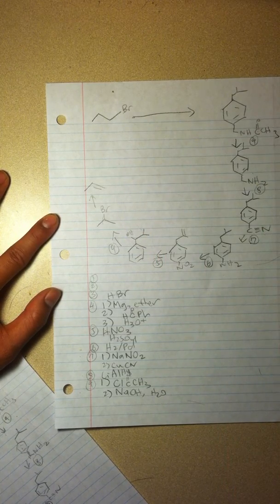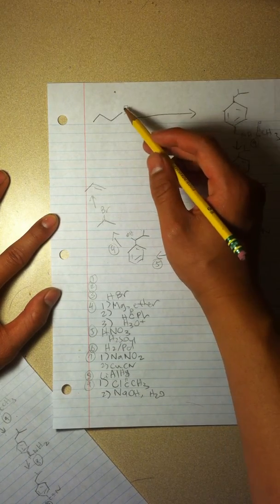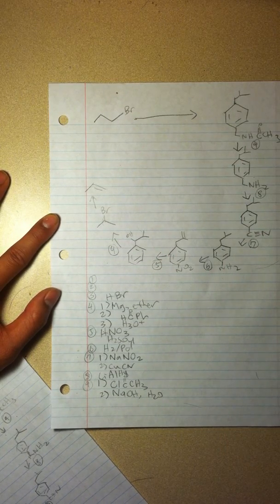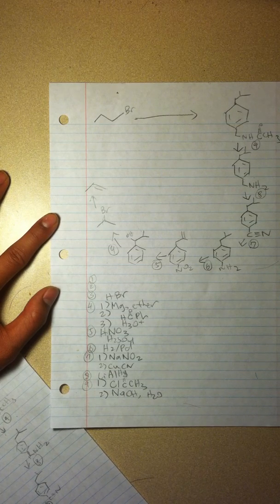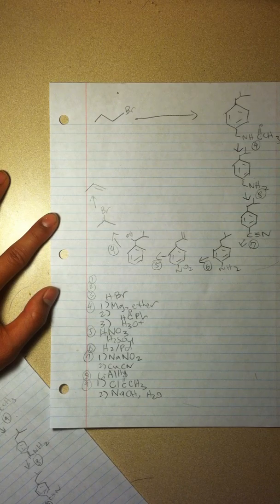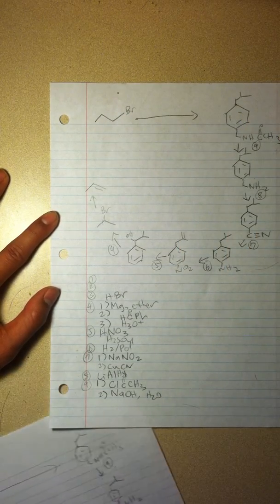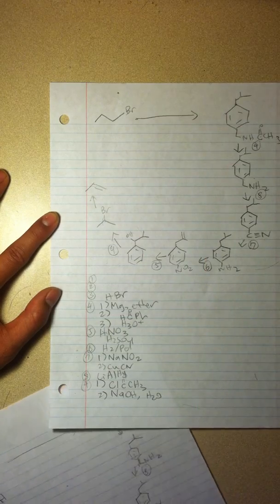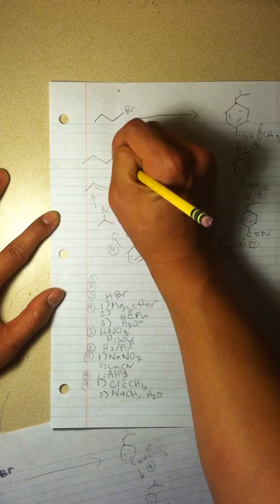Okay, and so now we can say, well, how do we get from here to the bromine? If we look at it from a forward direction, we probably did some kind of elimination. However, the bromine is located on a primary carbon, so typically it's less likely that an elimination will occur and more likely that a substitution will occur. So, while we can go from here to here, another thing that we can do to make sure that we get better yield is to start off with an alcohol.